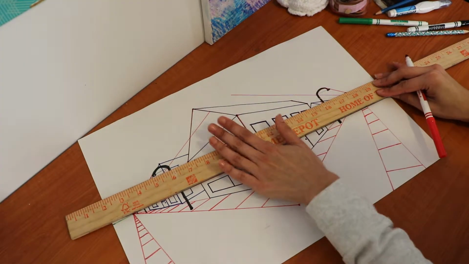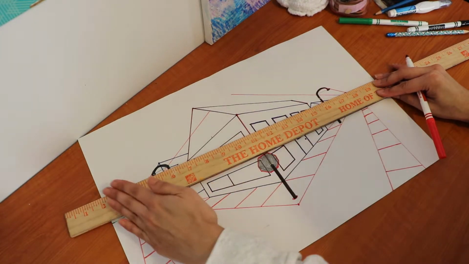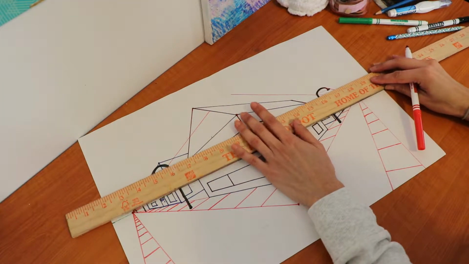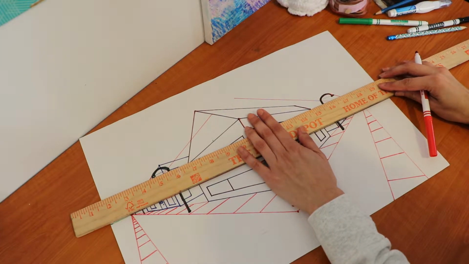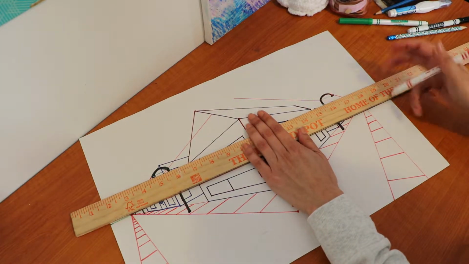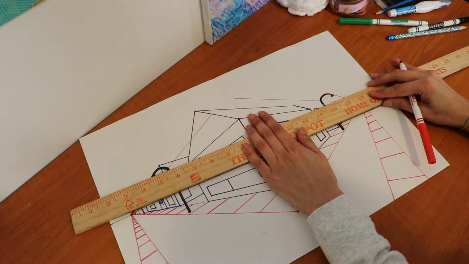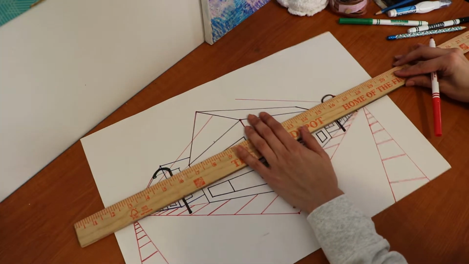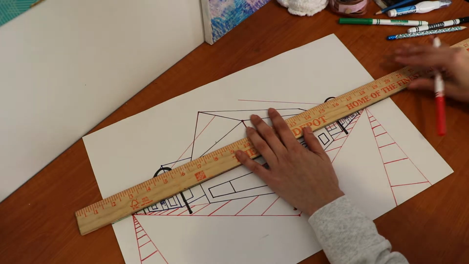Probably need to hold my ruler. I would suggest holding your ruler halfway in between your vanishing point and where you're drawing at, just to make sure you have enough pressure applied to hold the ruler down so it won't shift. Because you don't want your ruler to move while you're drawing the line.